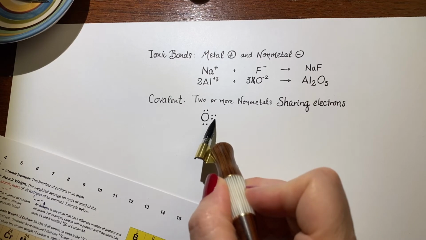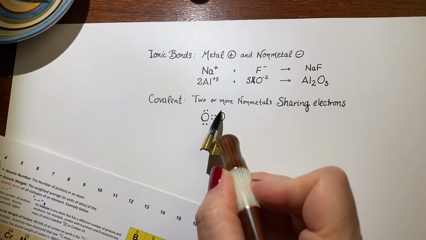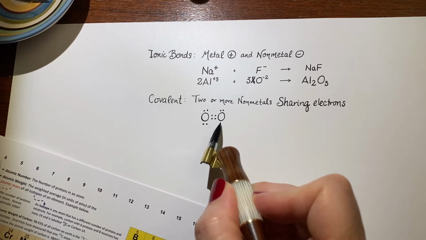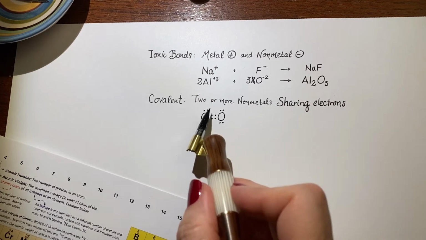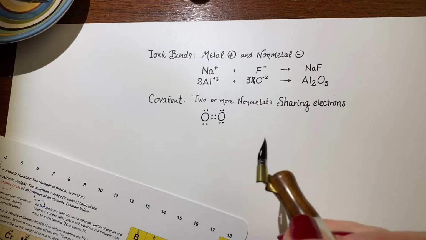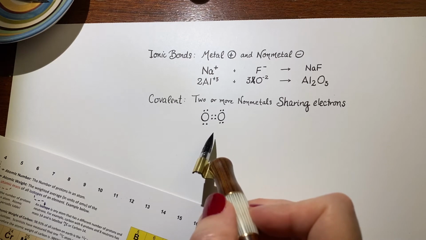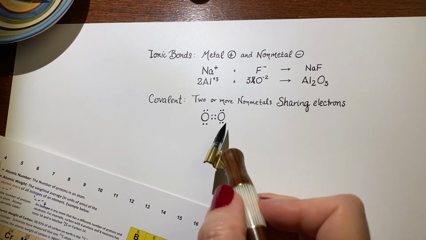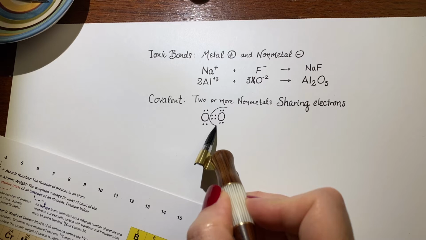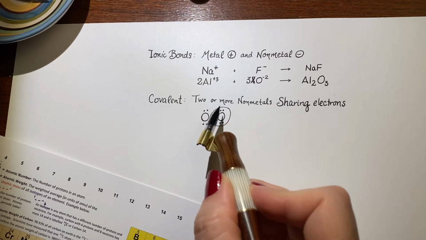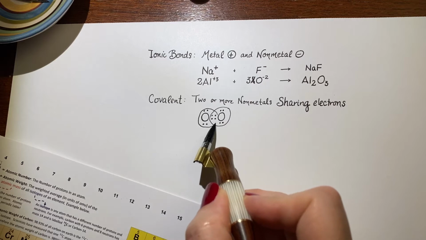And then along with another oxygen that has 6. So all together they're sharing here 4 of them. That way this oxygen has 8, and this oxygen also has 8.